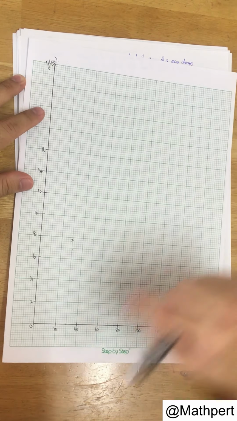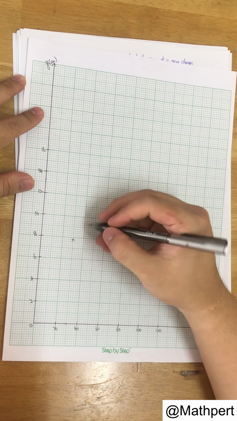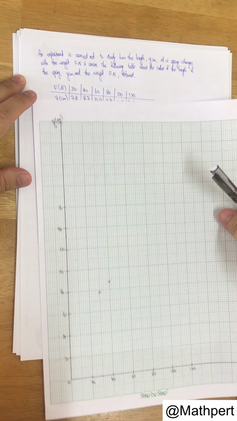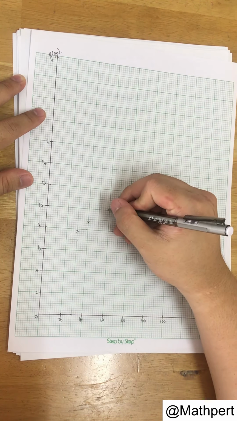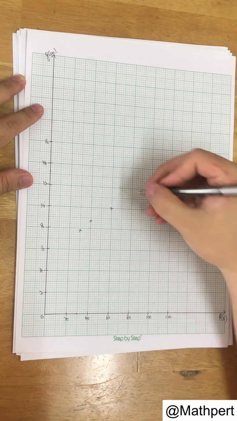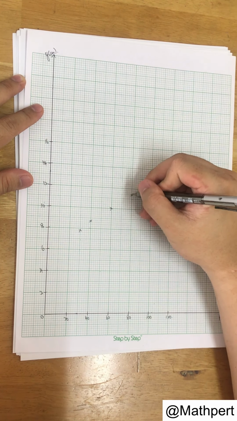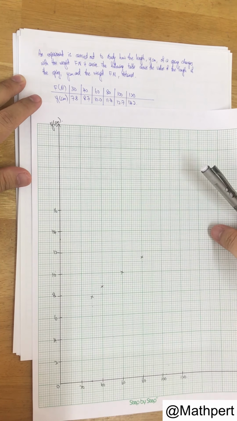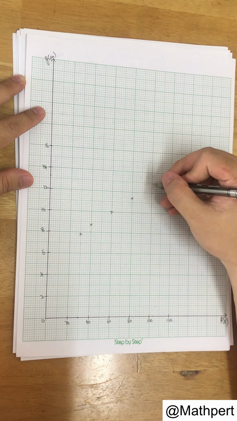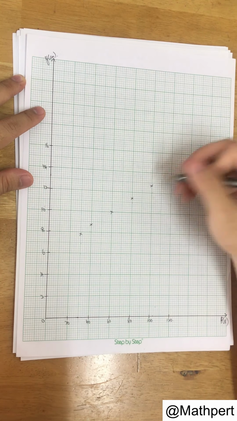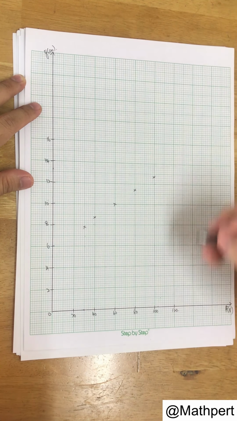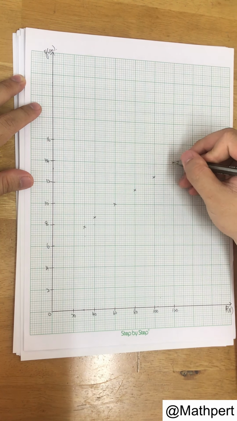40, 8.7. 8.7 is over here. 60, 10. 80, 11.4. 100, 12.7. 120, 14.2.